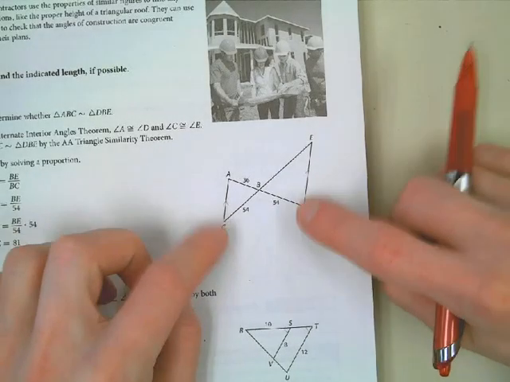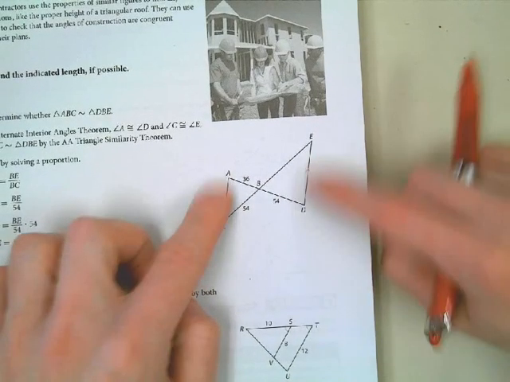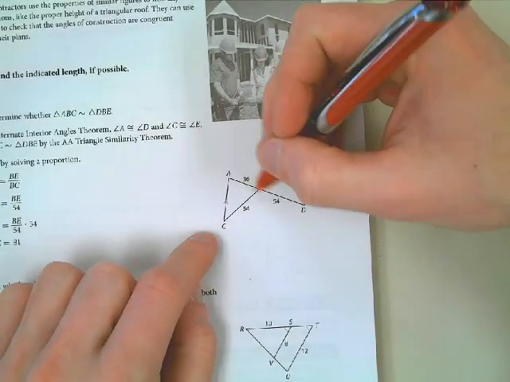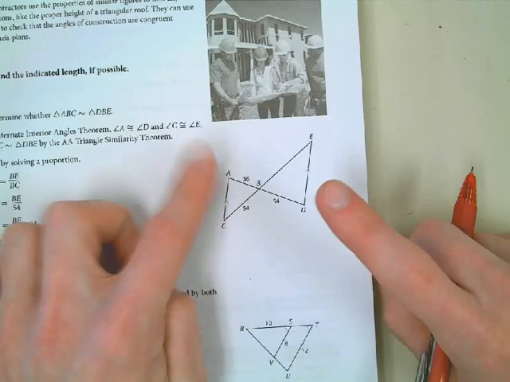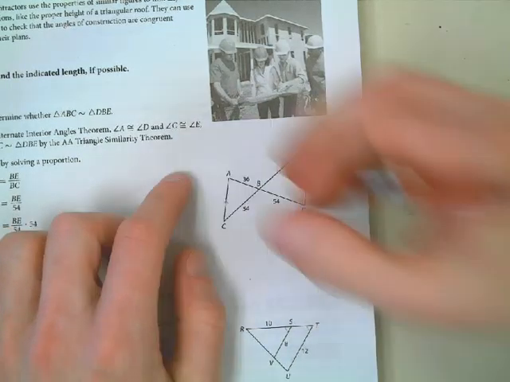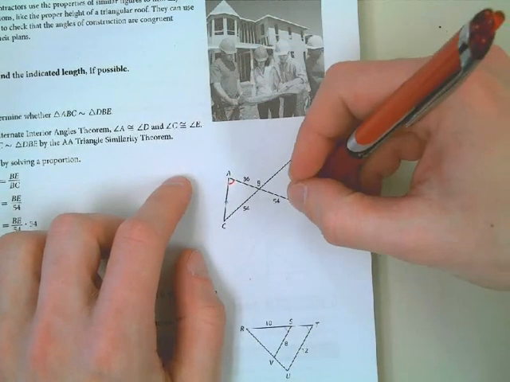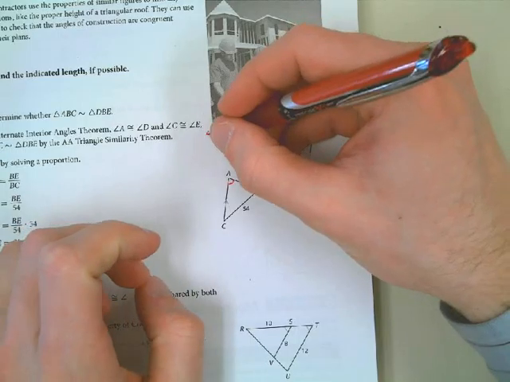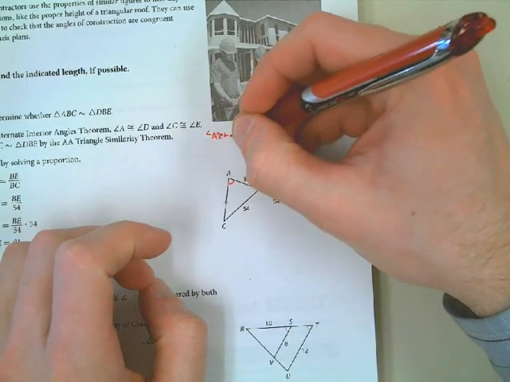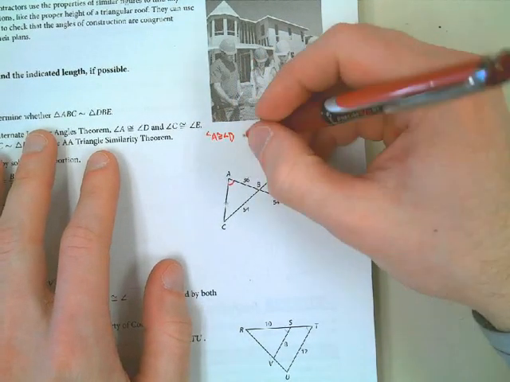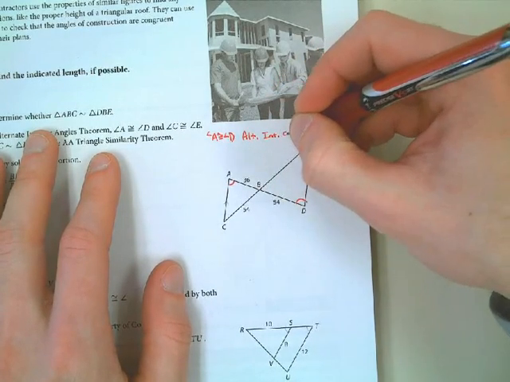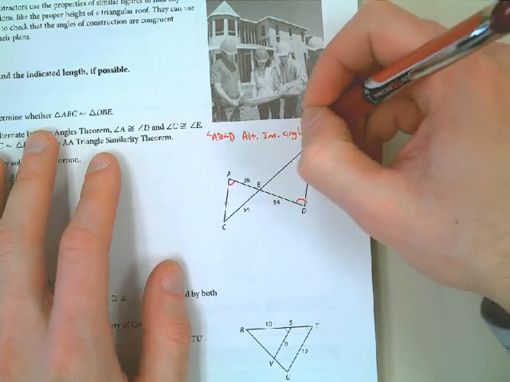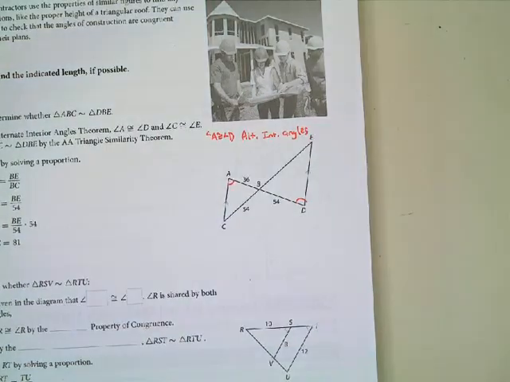So when we have parallel lines crossed by a transversal here, what do we know about, for example, angle A and angle D? They are the same angle. Yeah, they're congruent because they're what? That's right, alternate interior. So angle A and angle D are alternate interior angles. Therefore, they're going to be congruent because we've got parallel lines there.